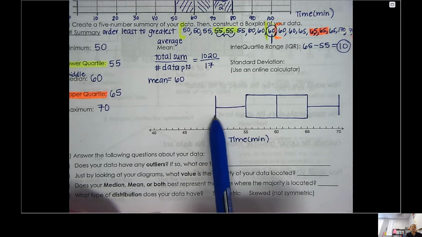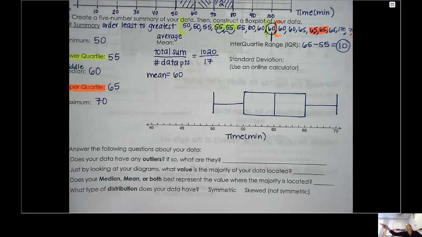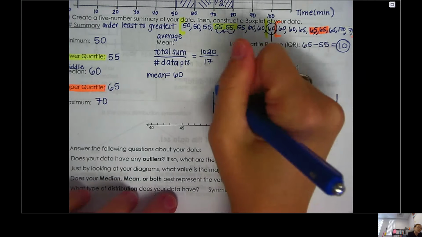Now we're going to just label the pieces. So this line right here is your minimum.